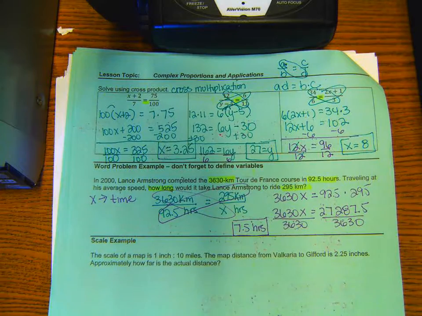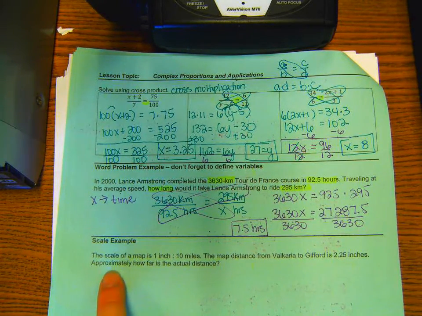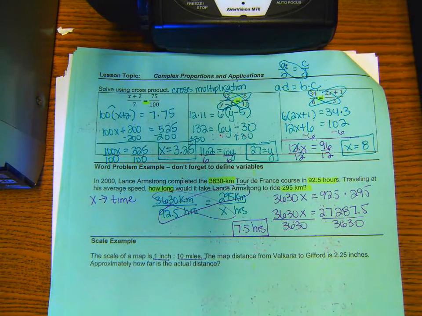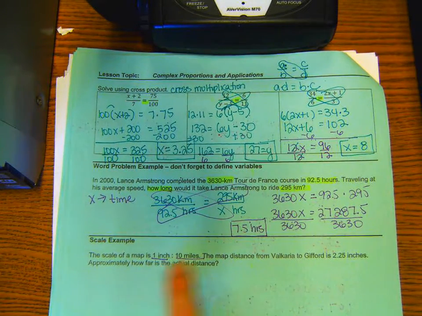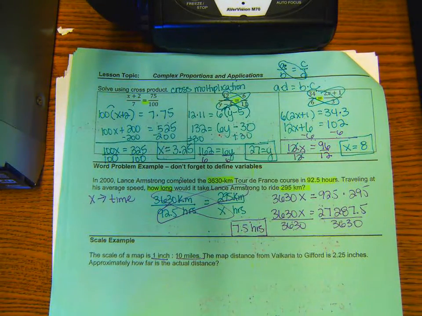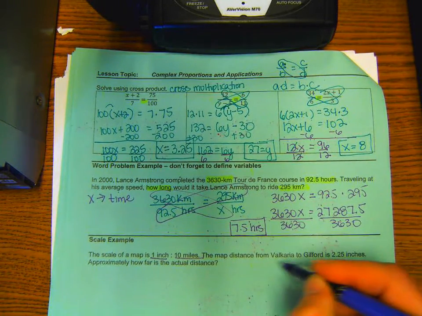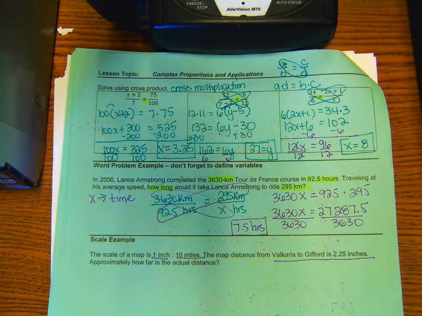All right. Here's how we work with a scale. The scale of a map is 1 inch to 10 miles. If you've ever looked on a map and seen a scale like this, that means every inch on the map is like 10 miles in real life. Okay? So I'm comparing inches to miles. All right. The map distance from Valcaria to Gifford is 2.25 inches. How far is the actual distance?